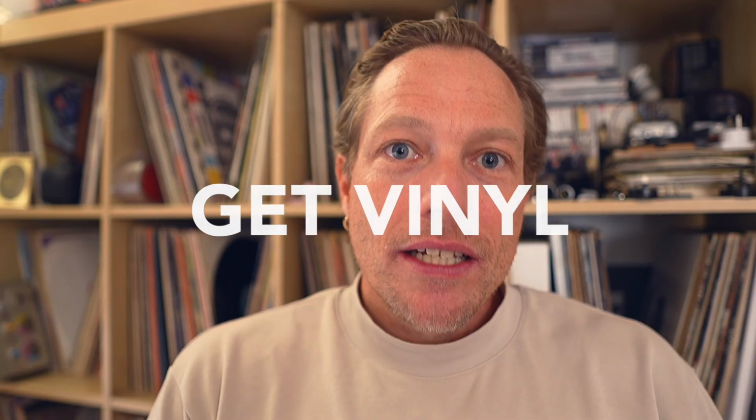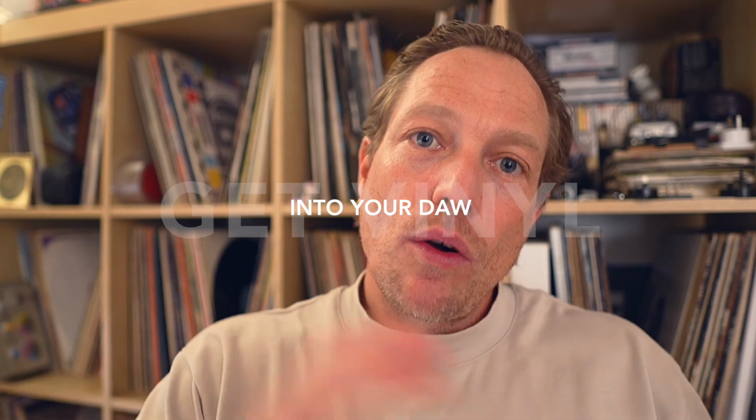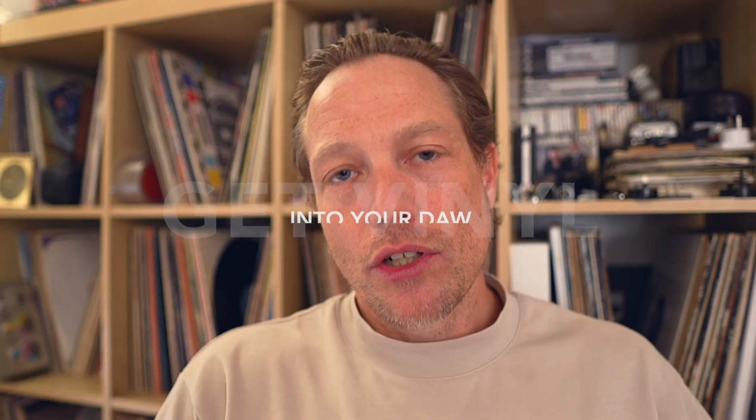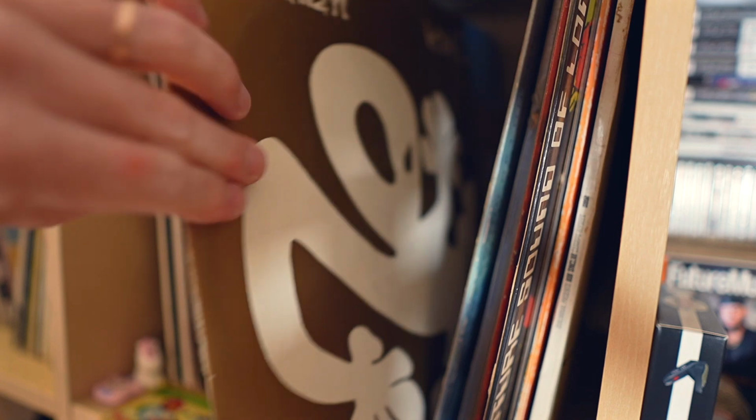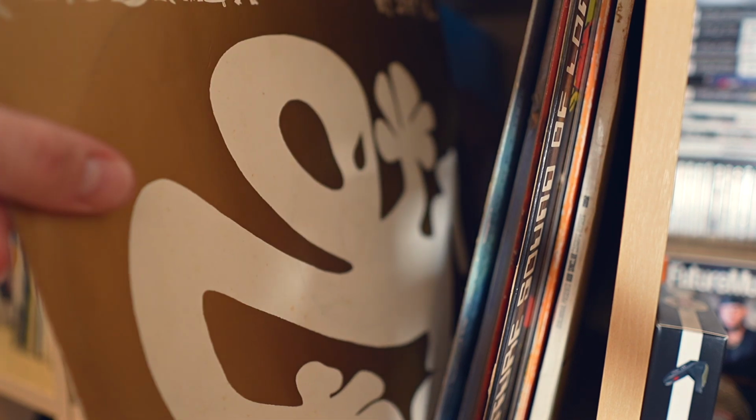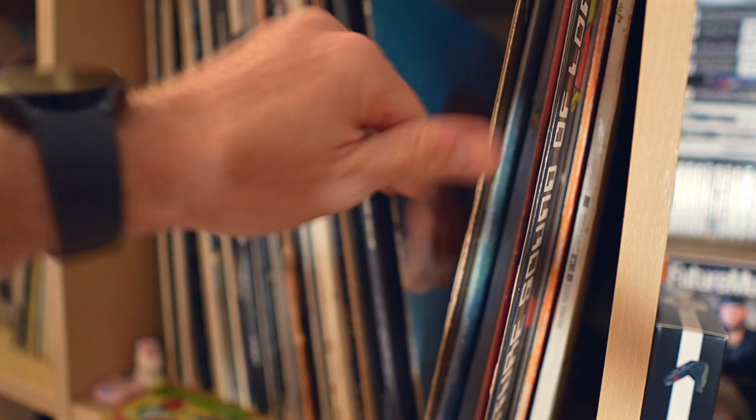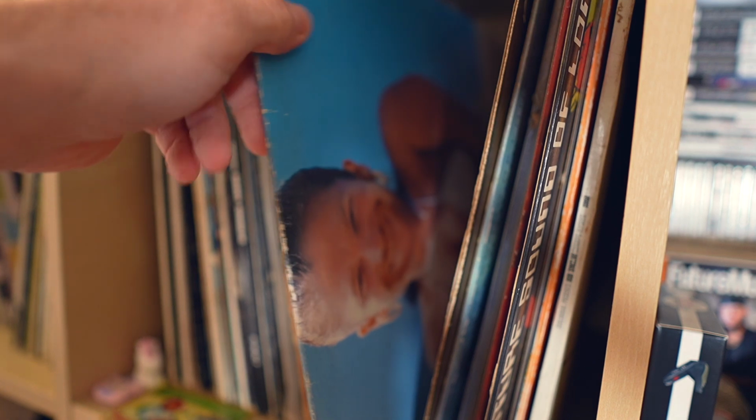Hey guys, today we're going to look at how you can get vinyl records to play and then record them into your DAW. Sometimes when you have a lot of vinyl like I do, you want to be able to maybe sample it, and if you want to get it into your DAW, it can be a little bit difficult if you're missing one thing. I'm going to show you today the thing that you need so that you can get the audio from the record player into your preferred digital audio workstation.